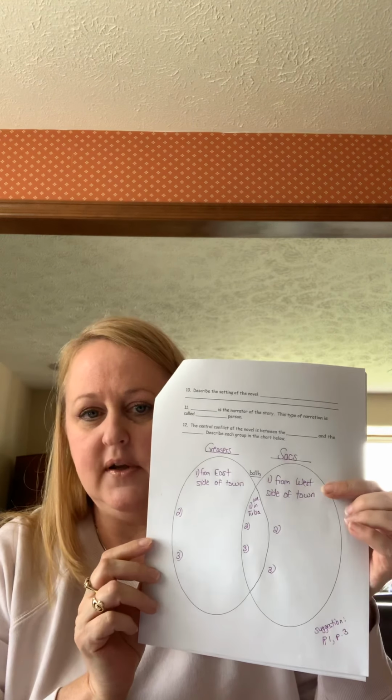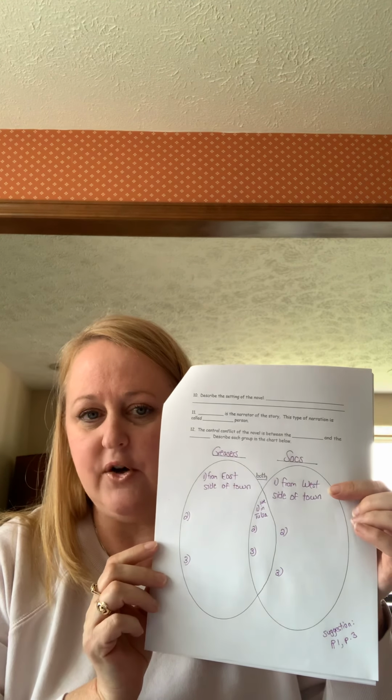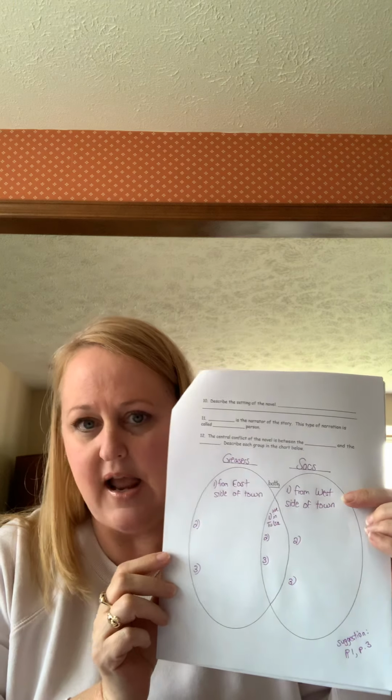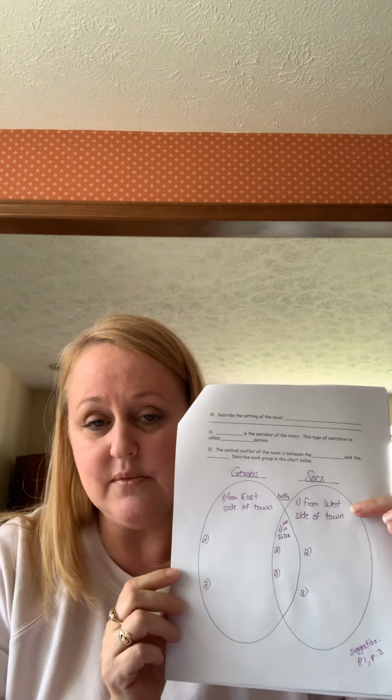Today you are going to need your Outsiders packet, and you need to open to the chapter 1 questions. You've already answered those 12 questions at this point, hopefully. And there is a Venn diagram after number 12 that I said we would go back to later. So that's what we're going to be talking about today, and that's what I'm going to ask you to do for your assignment for today: complete the Venn diagram.